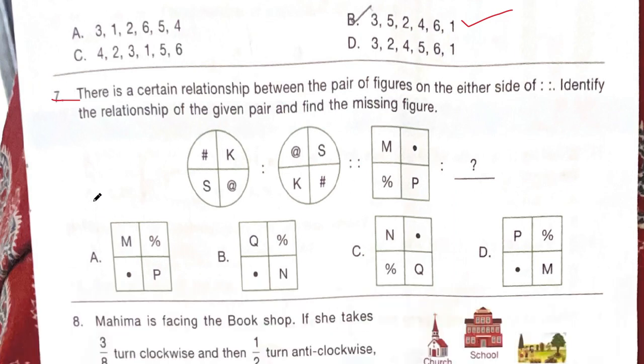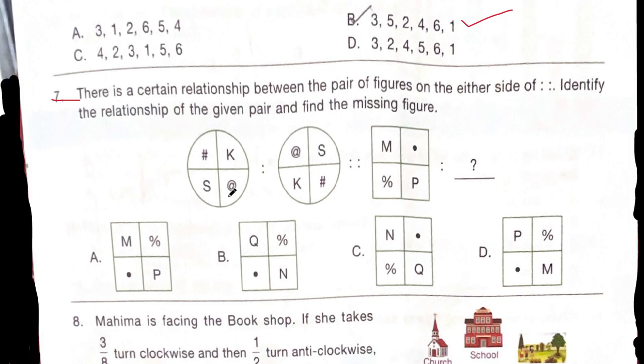Question 7 here is, there is a certain relationship between the pair of figures on either side. Identify the relationship of the given pair and find the missing figure. So here a circle is given to us. Again the circle is there, so we need to check how the letters or the symbols inside the circle are moving from here to here. So how are the symbols inside this first circle moving?